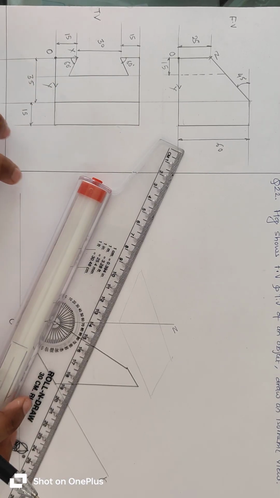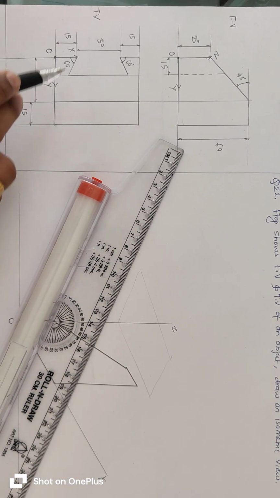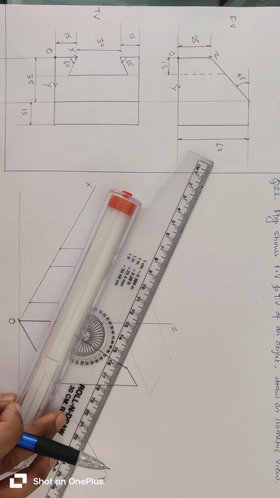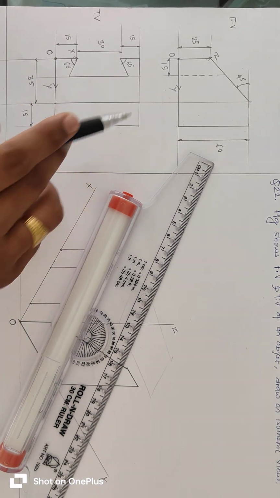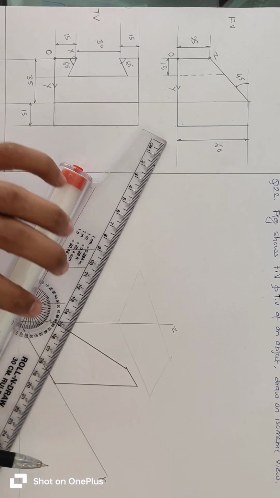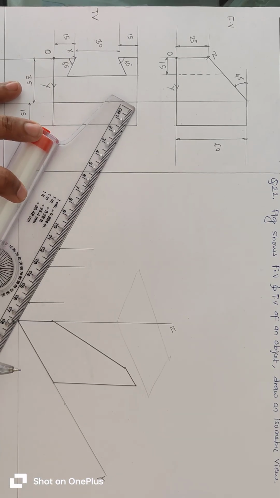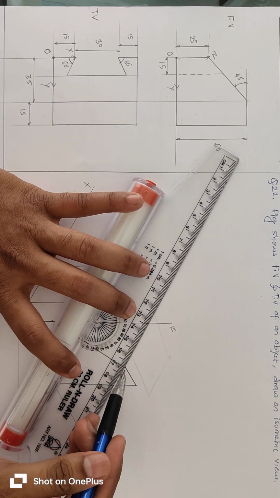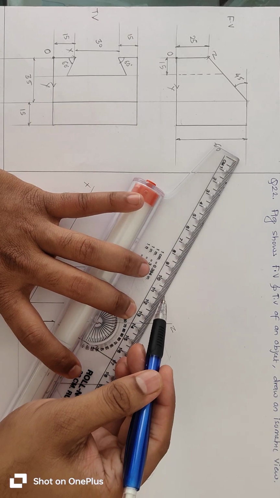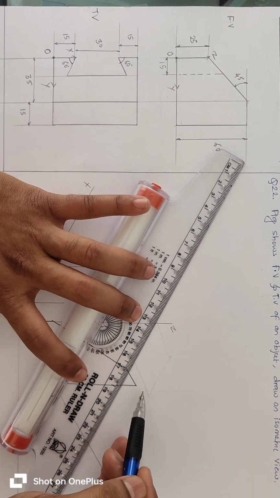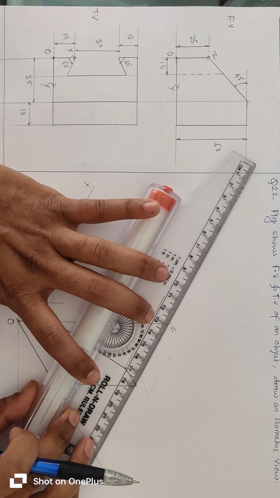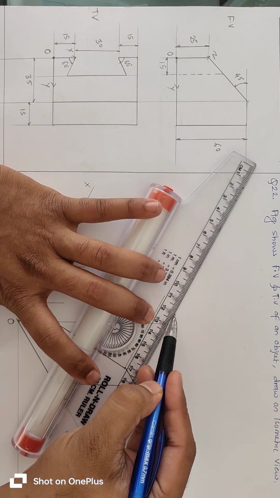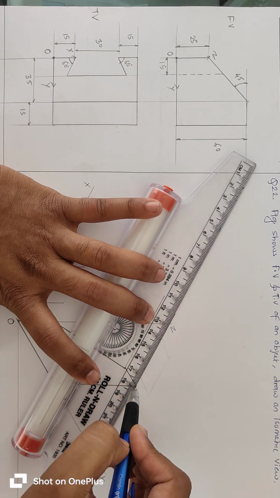Now this distance is 60. So draw these lines, two lines parallel to x-axis from this point 6 centimeter, and also from this point 6 centimeter.